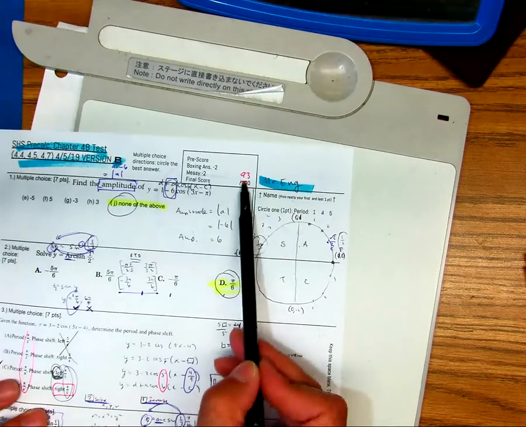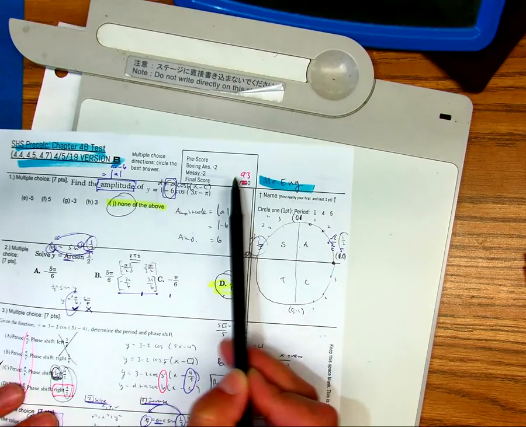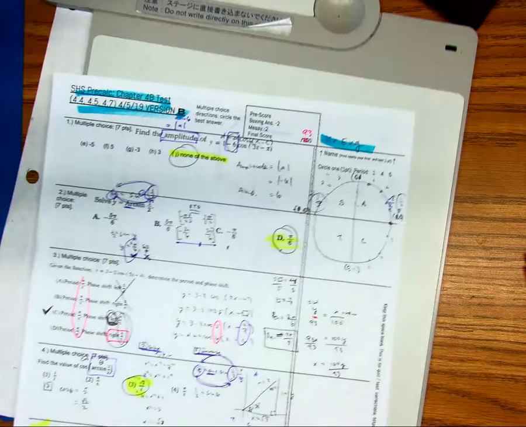Again, I threw out that question, so it's out of 93. And then I just made it out of 100 proportionally. So it didn't affect your grade that I threw out that question.